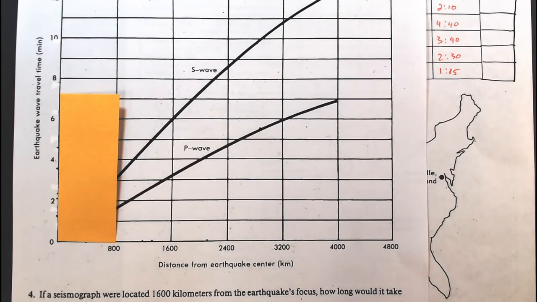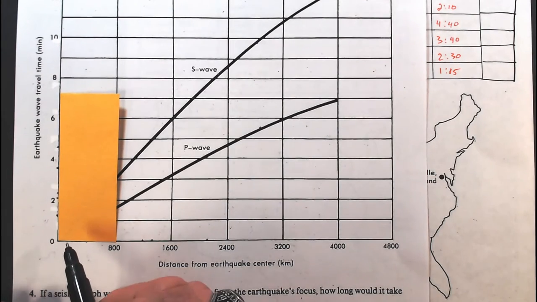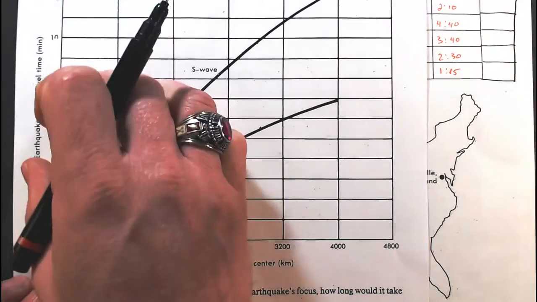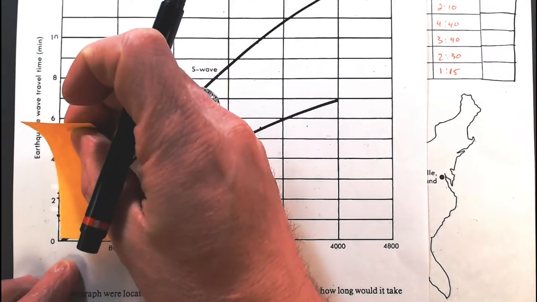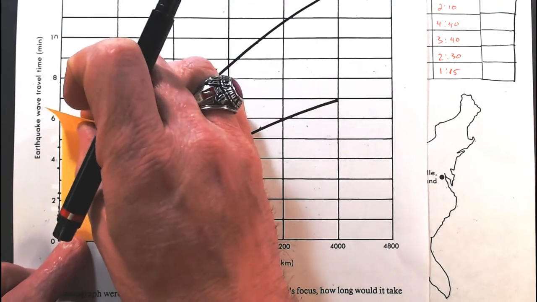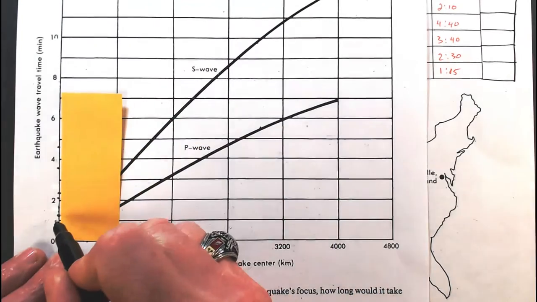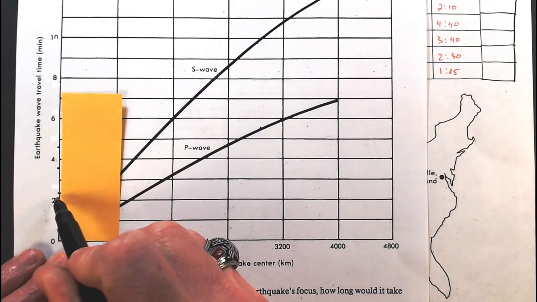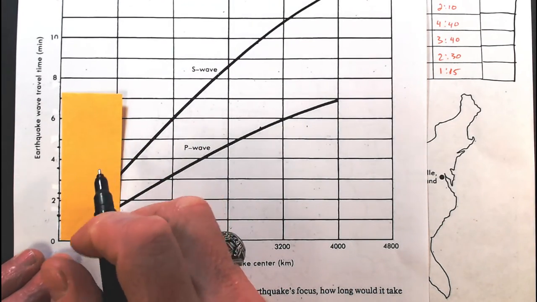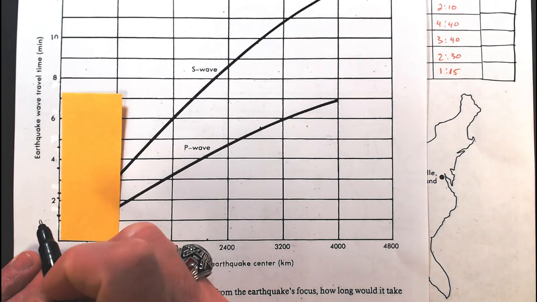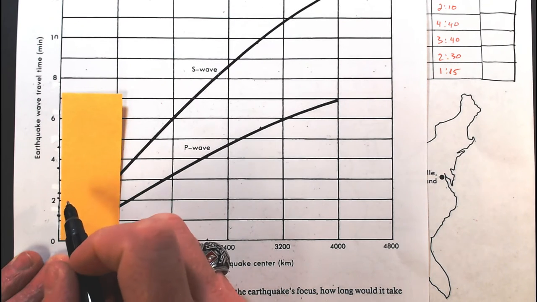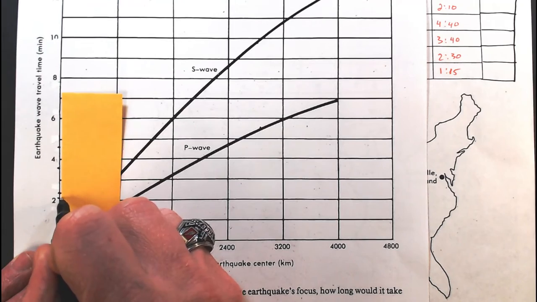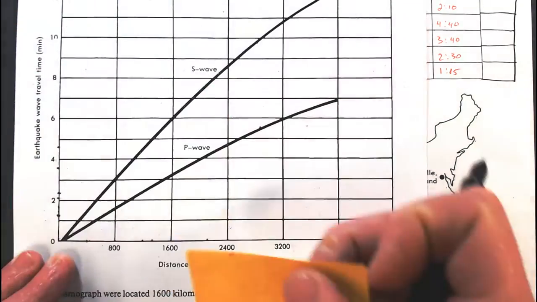And I know that this point right here is my 0, and let me bring this out here. There is 1 minute, and here is 2 minutes, and then I have 2 minutes and 10 seconds. So I'm going to make a mark about right there.